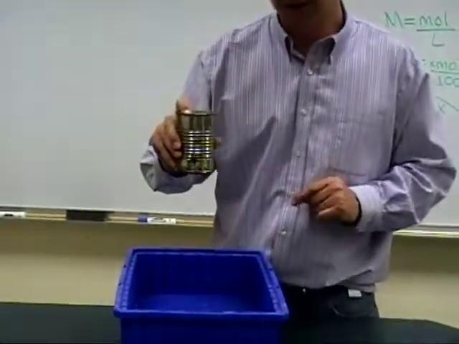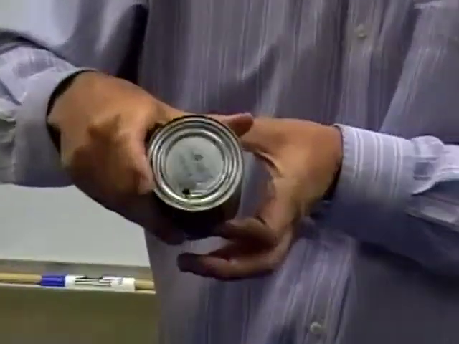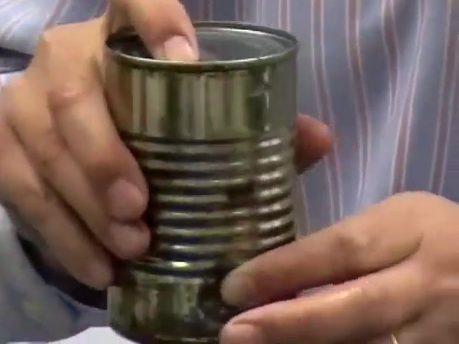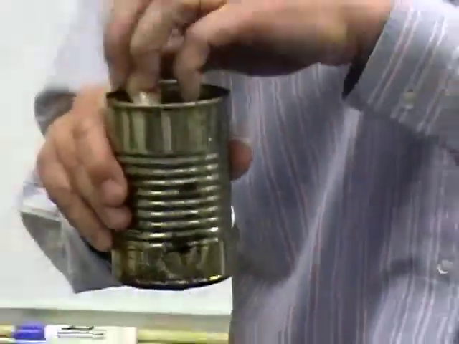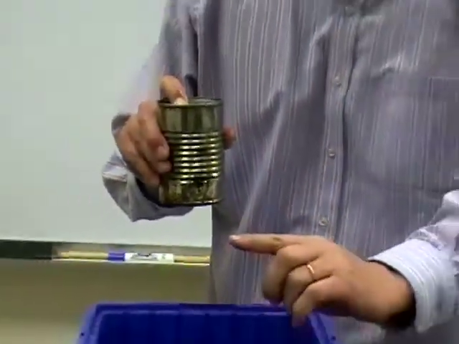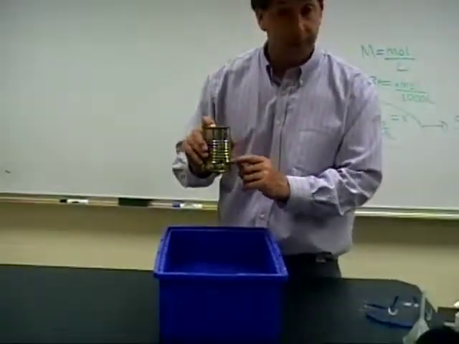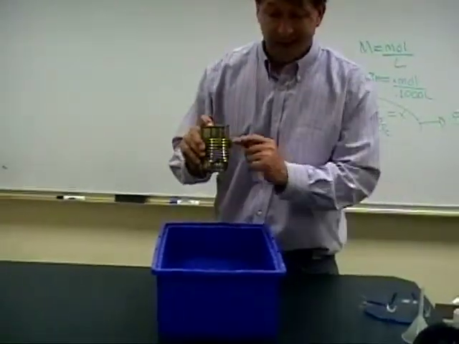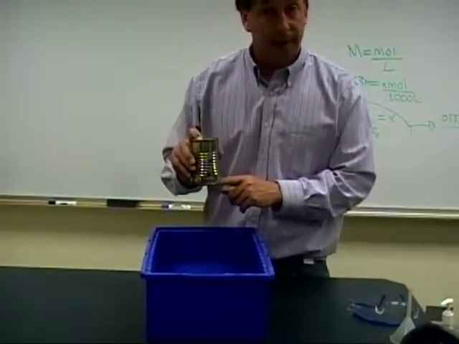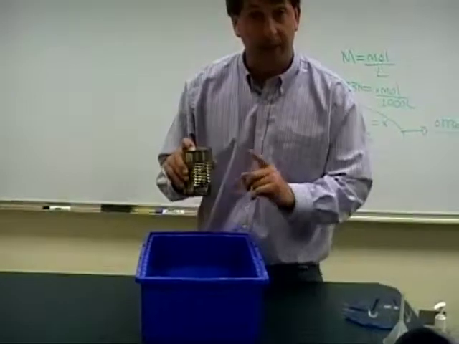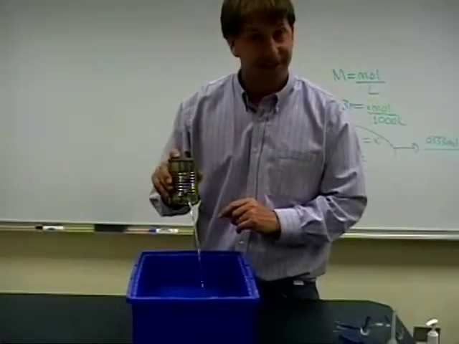But it's not magic. On the other side of the can, there's another hole. And this other hole, when I let go, the air rushed in and the water left. If the air doesn't rush in, then the water can't leave. Let's just pretend that the water left and no air came in. What would we make? We'd make a vacuum. We know Mother Nature doesn't like those. Enjoy.